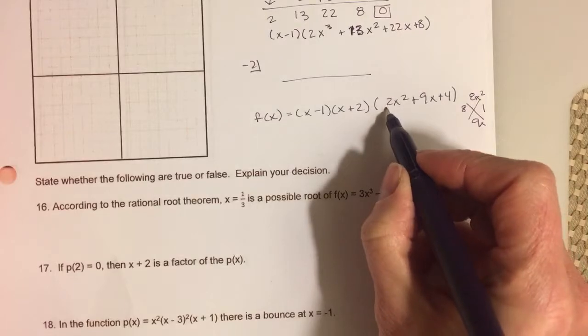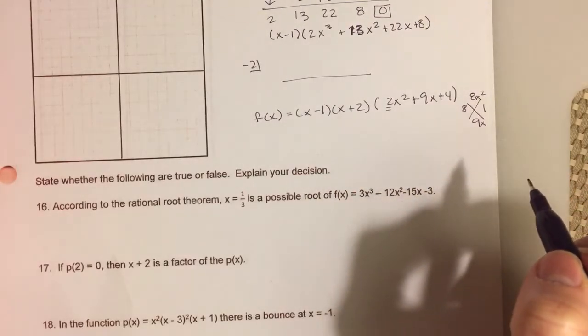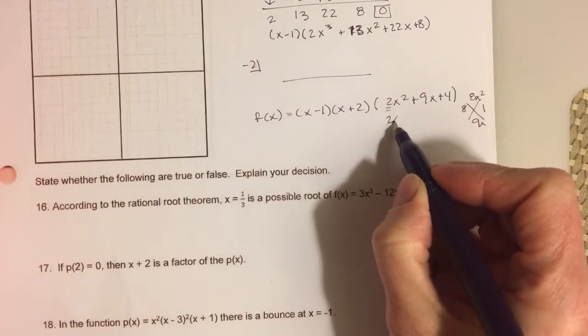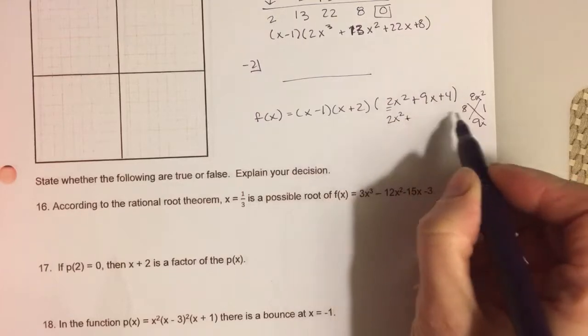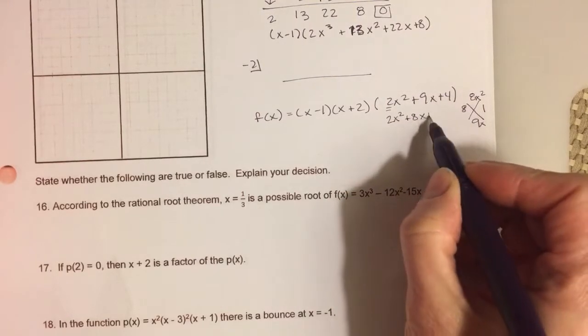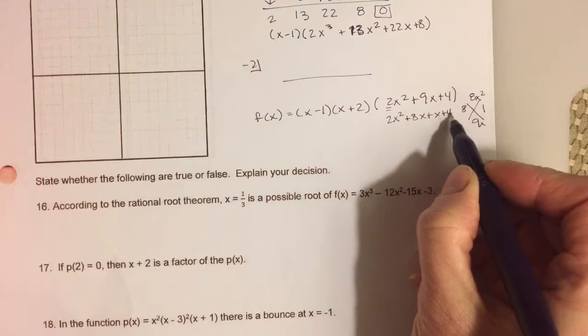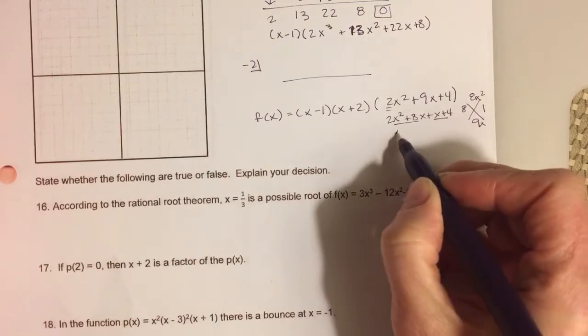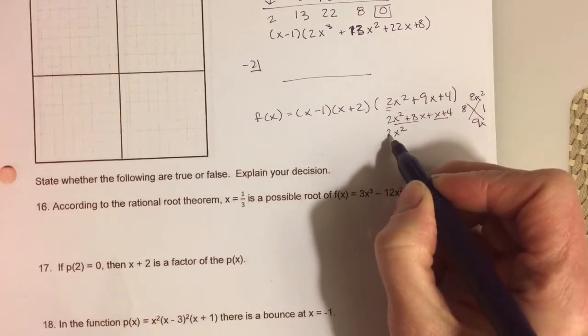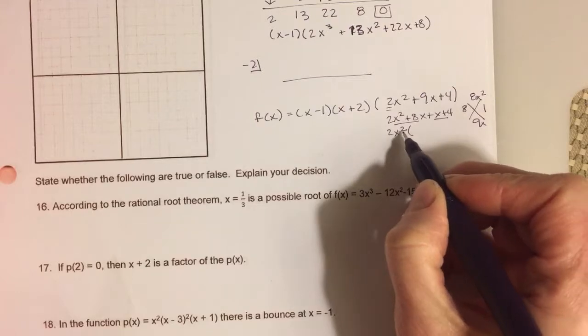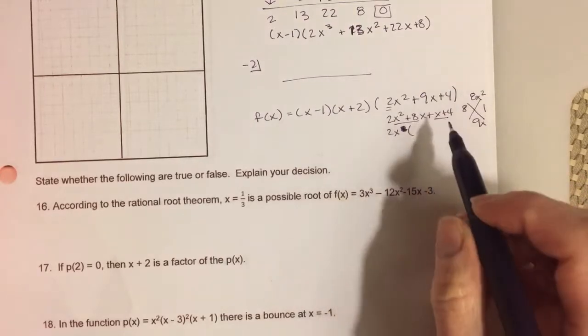So remember, because the a is 2, you have to use factor by grouping. You have 2x squared plus 8x plus x plus 4. And when you group them and you pull out a 2x, sorry about that, I'm getting ahead of myself.